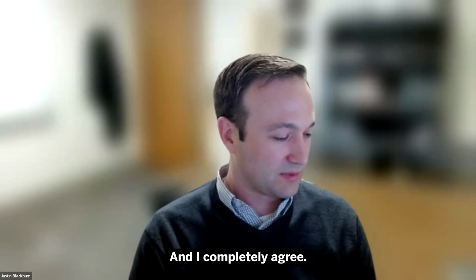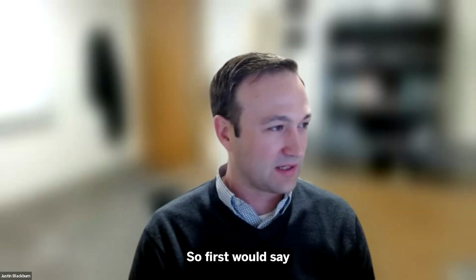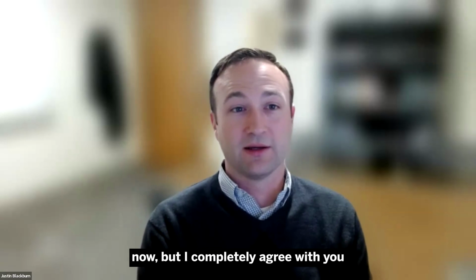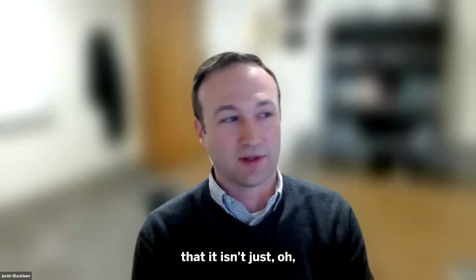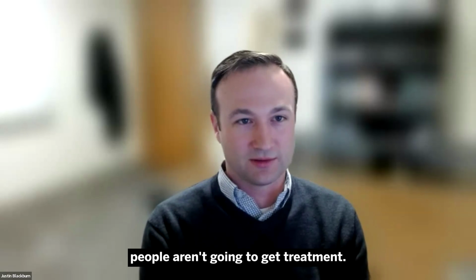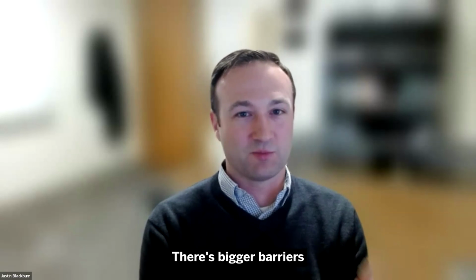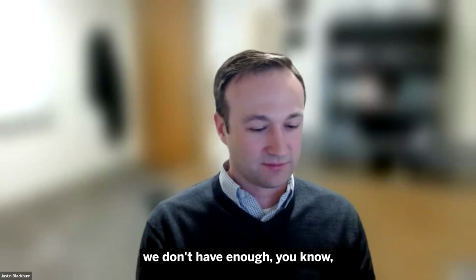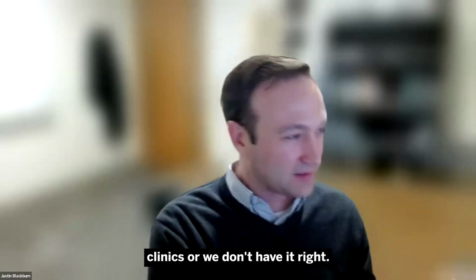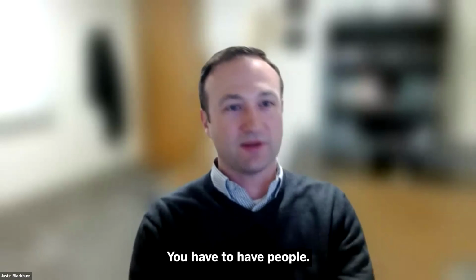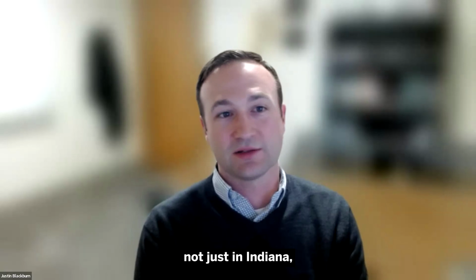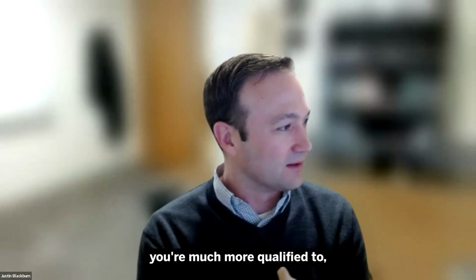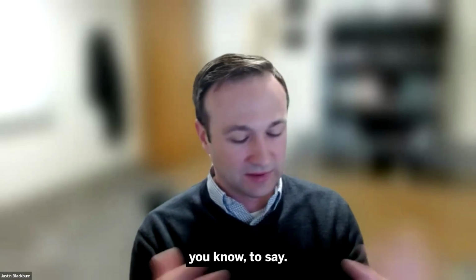And I completely agree. First, I'll say we don't have any workforce type projects now, but I completely agree with you that it isn't just, oh, people aren't going to get treatment. There are bigger barriers, and it isn't just that we don't have enough clinics. You have to have people, and this is a shortage, not just in Indiana, but I think nationwide. You're much more qualified to say, but.